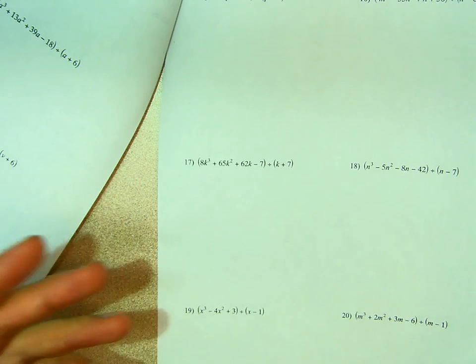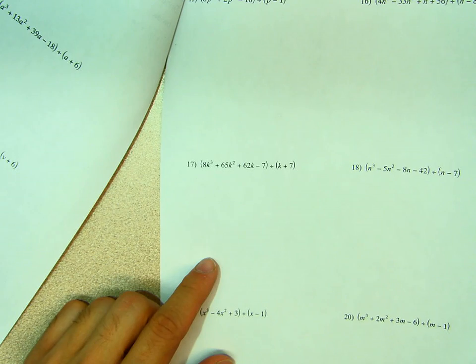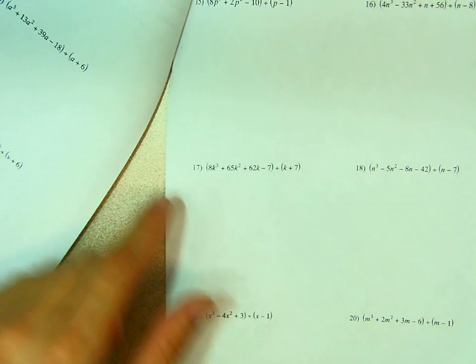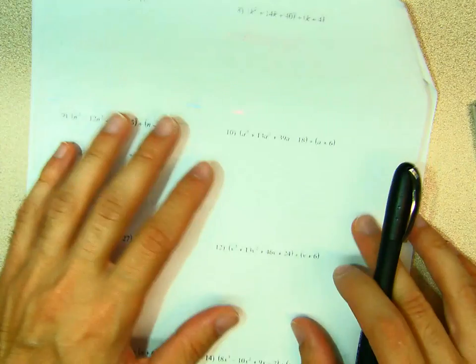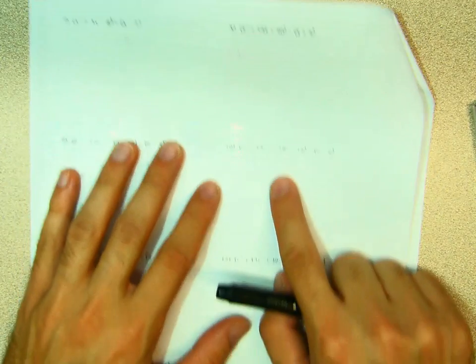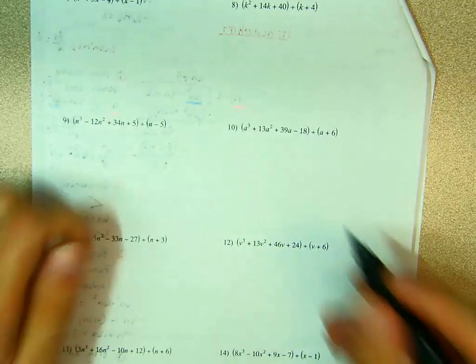Okay, let's do this one, for example, 17. Okay, this seems like a good one. Actually, no. Let's do 10. Alright, let's just skip around. So here, let's look at 10.